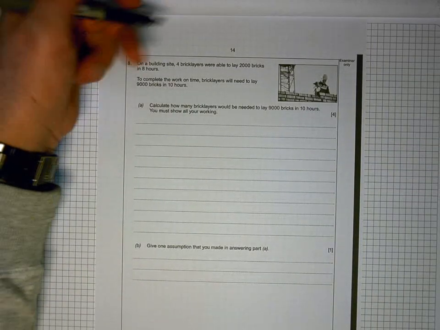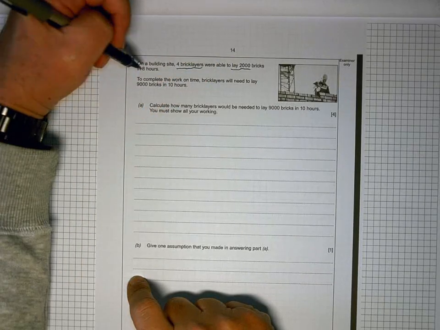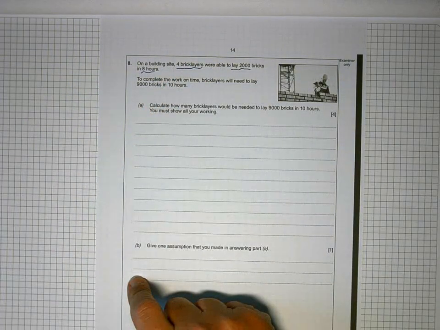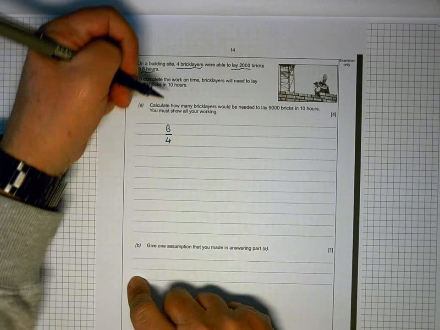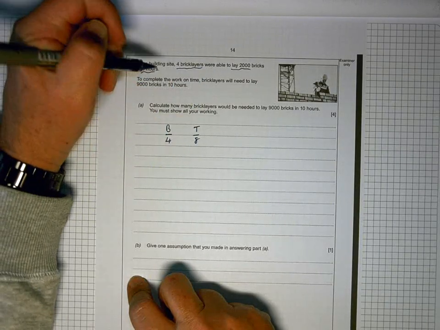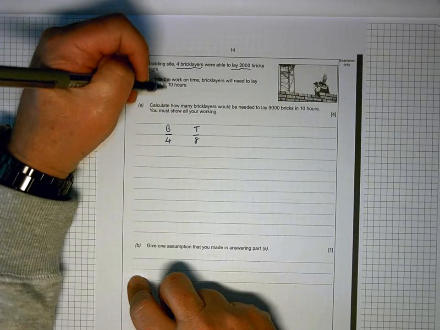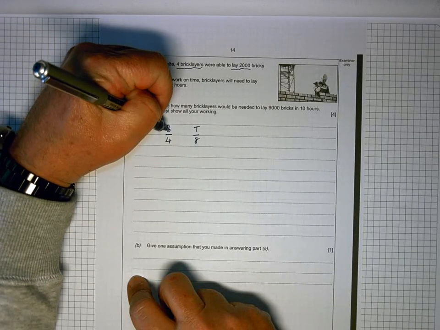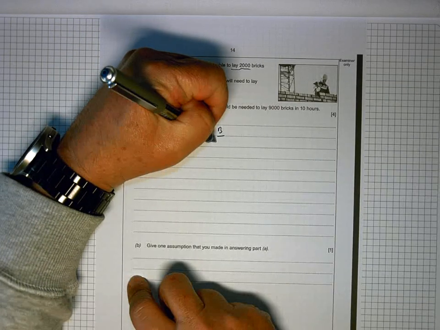So we've got a building site where we've got 4 bricklayers able to lay 2,000 bricks in 8 hours. So the bricklayers, we have 4 of them, and in the time 8 hours, they would lay, let's change that B to an L, so the layers time bricks.